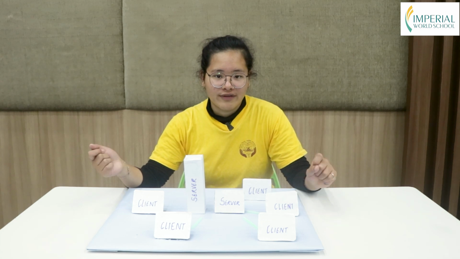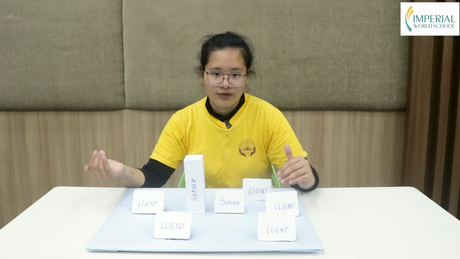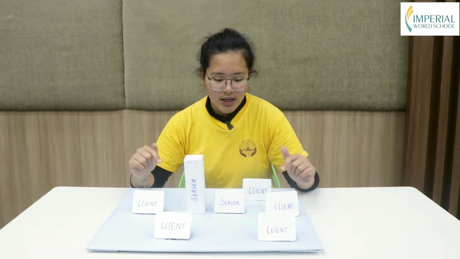So now let's move on to the advantages of client-server network model. While I was explaining what a client-server network model was earlier on, I had already mentioned one of the advantages of it. Can you guys guess it? Yes, one of the advantages of client-server network model is that unauthorized people do not have access to the resources of the client-server network model. And the other advantage is that it can be expanded to any size. As you can see, I've used 5 client computers. However, the number of client computers can be expanded to the desirable amount that the person needs.